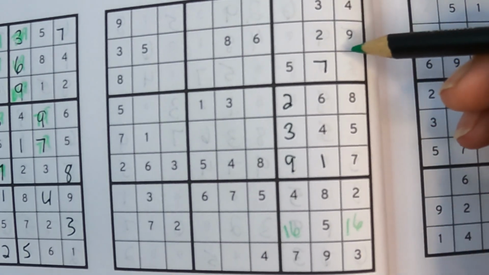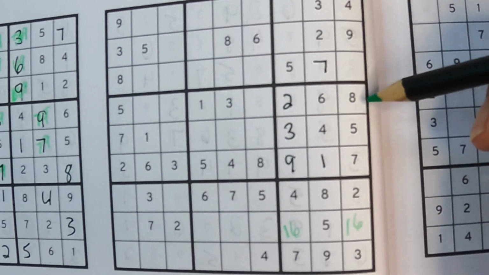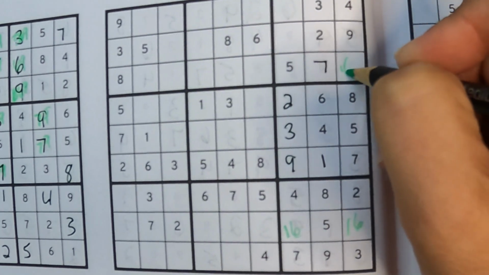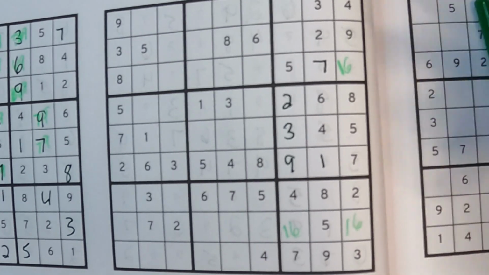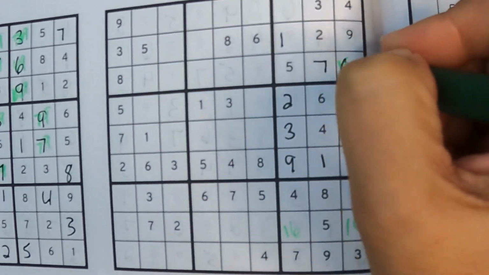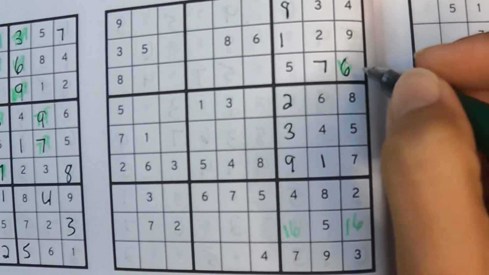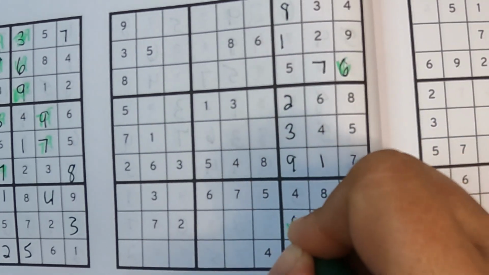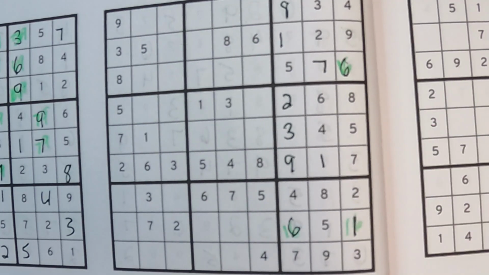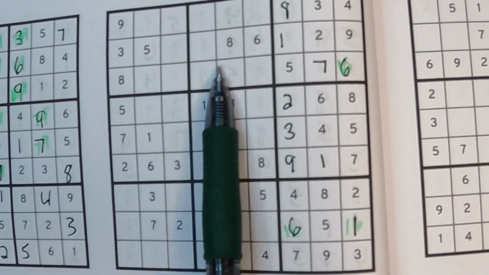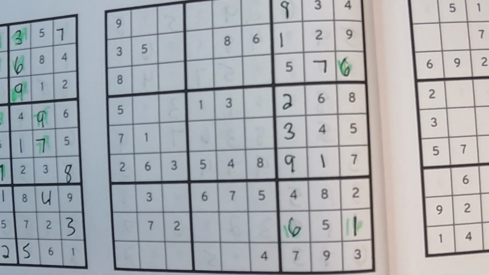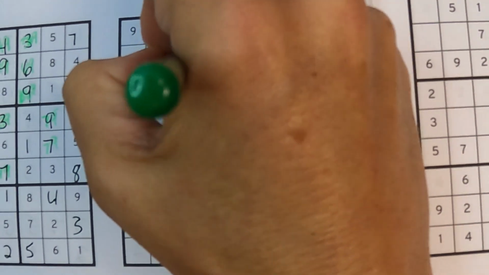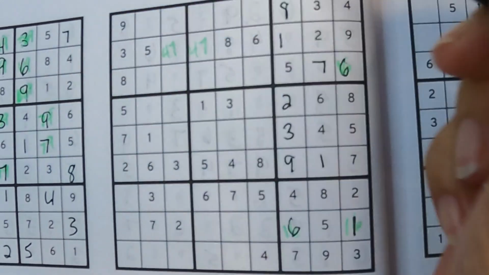For this box, we're missing 1, 6, and 8. We've got an 8 here, so 1, 6, 8 and 6 here. So this is our 1, 6, 8. That 6 makes this our 1, 6. For this row, we're missing 4 and 7. And I don't see any help. So 4, 7. 4, 7.